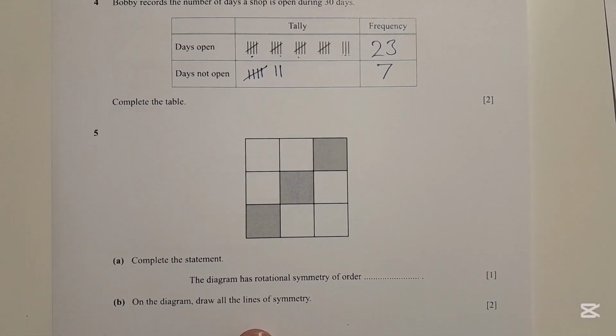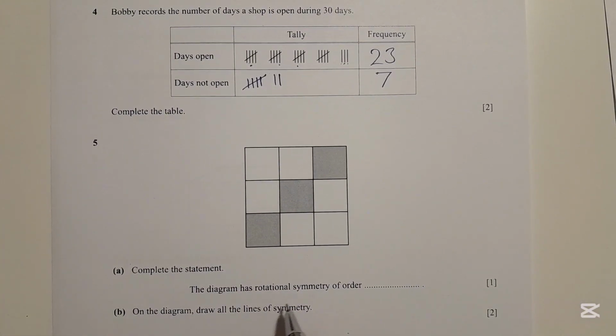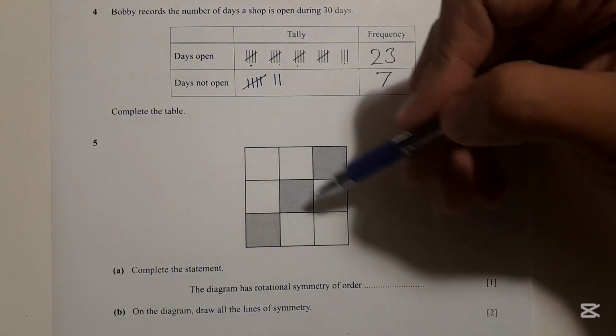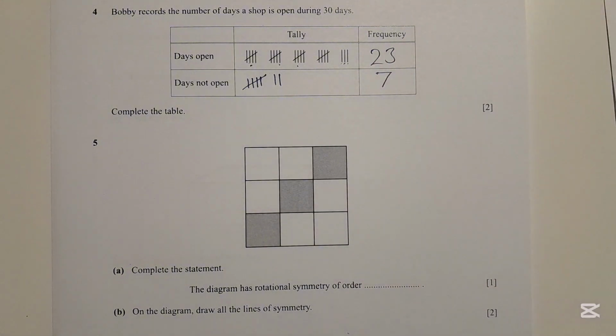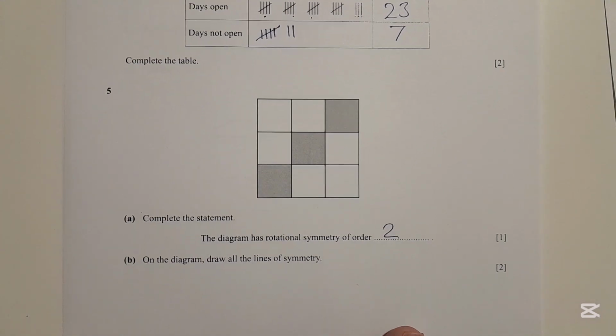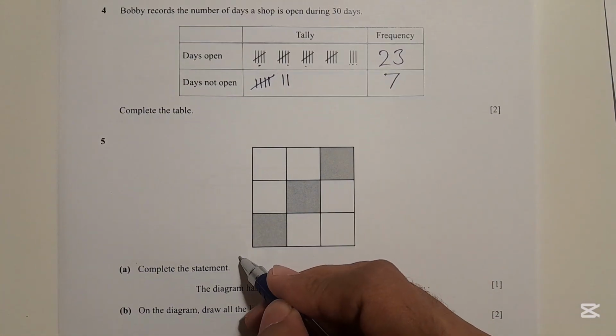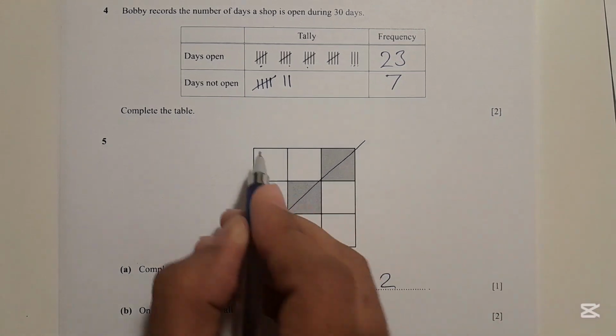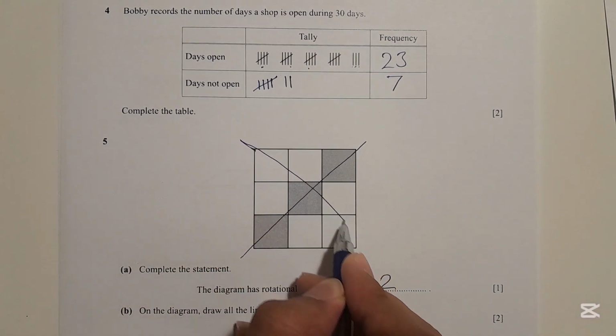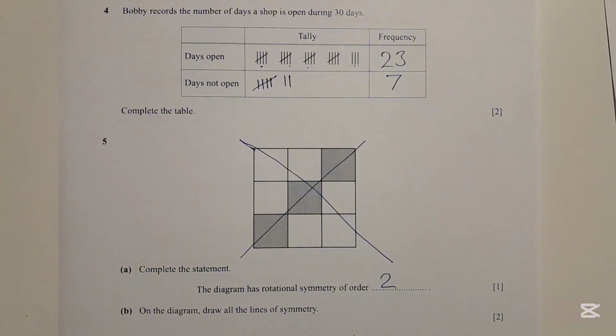Question 5 states complete a statement. The diagram has a rotational symmetry of order 2, because if you rotate one time the shaded region will come like this, so this is not the same as this, so it will be 2. Part B states on the diagram draw all the lines of symmetry. So the possible lines of symmetry will be like this, like this. So these are 2 lines of symmetry.